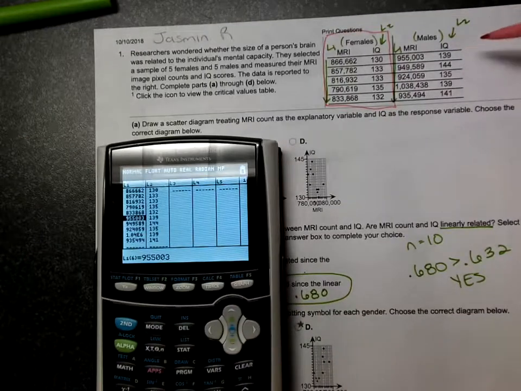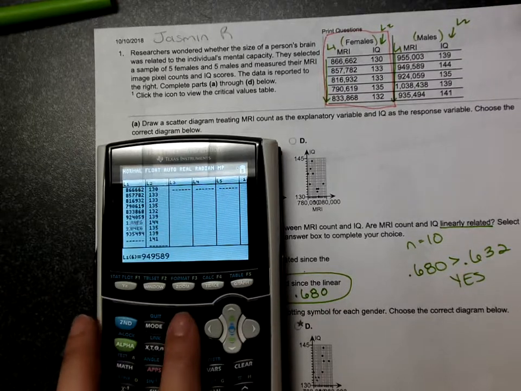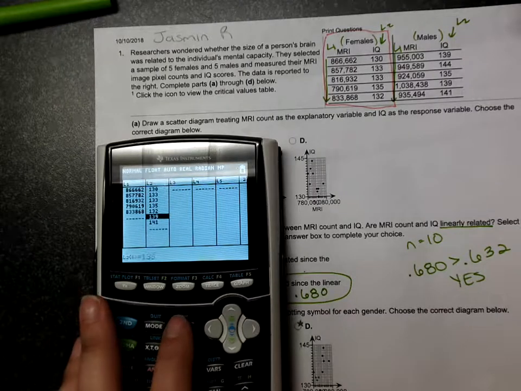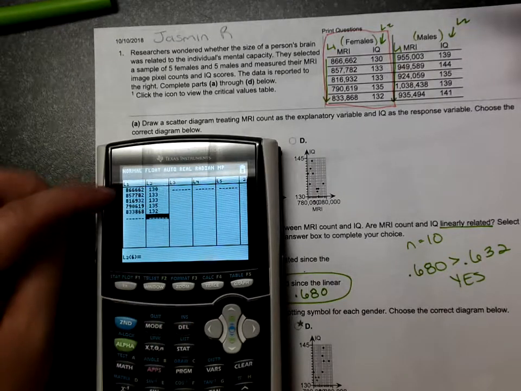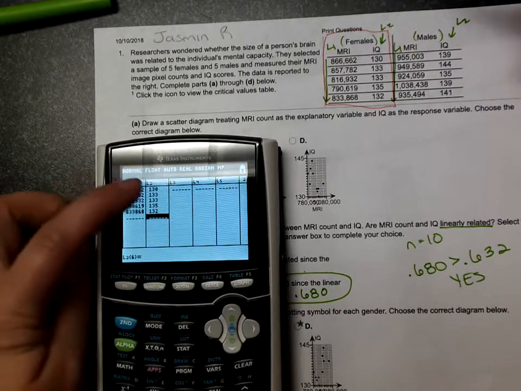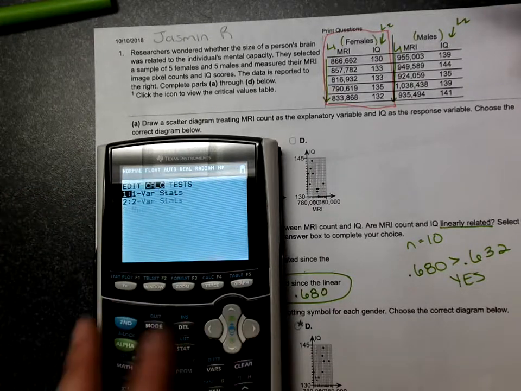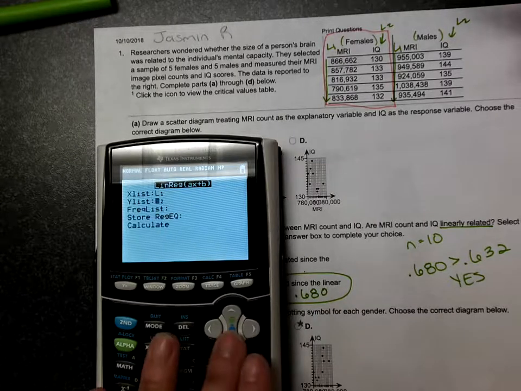entries. So I'm going to go after the 5th one, and delete those 5. So you can hit delete, delete, delete, delete, delete, or you can hit clear and then delete. So I have the 5 female MRI scores and the 5 female IQ scores. Then stat calc 4 again.